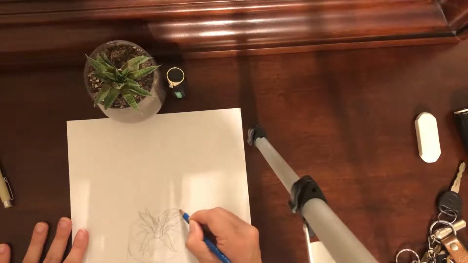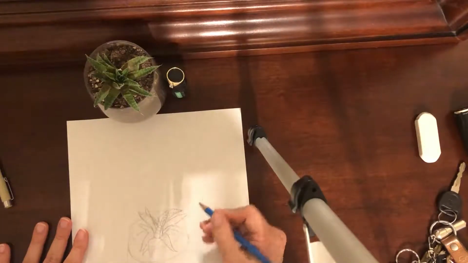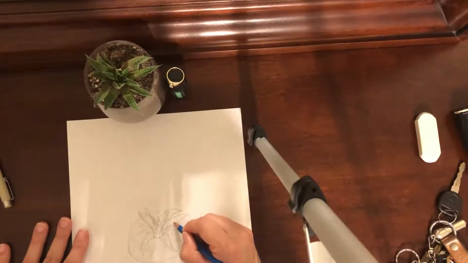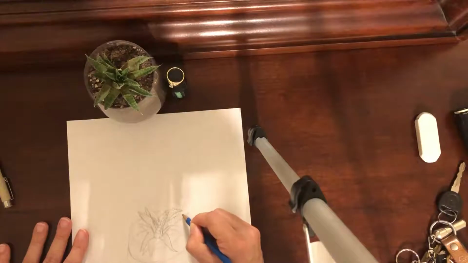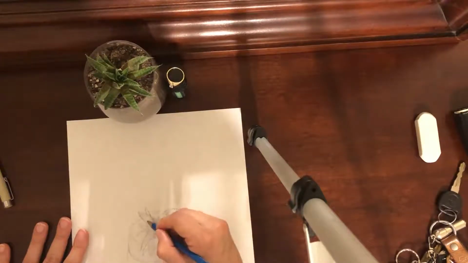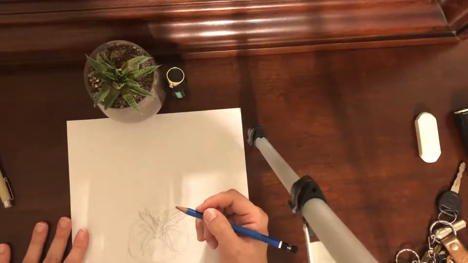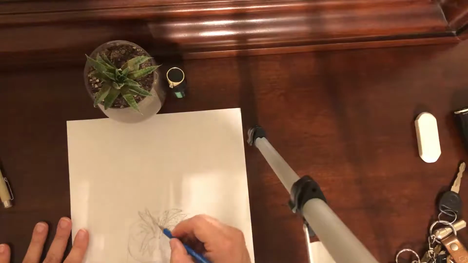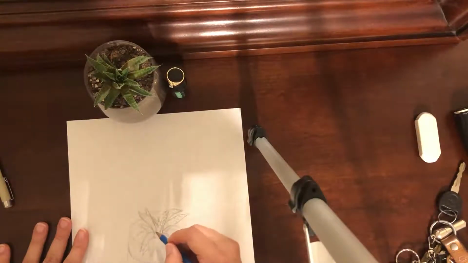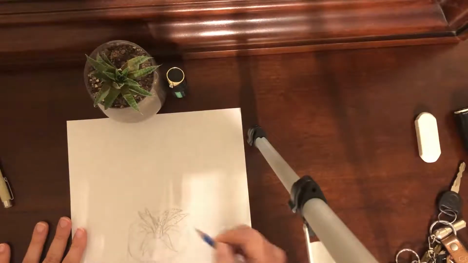We just let our pencil do its thing and follow what we tell it to do. Okay, almost done with this little plant here. A couple more dots up there. All right, so I'm pretty much finished with the succulent.